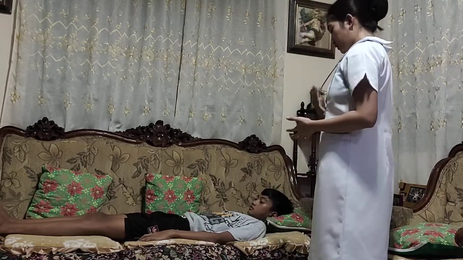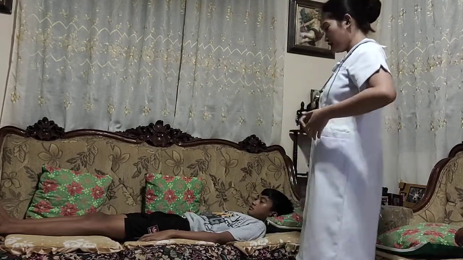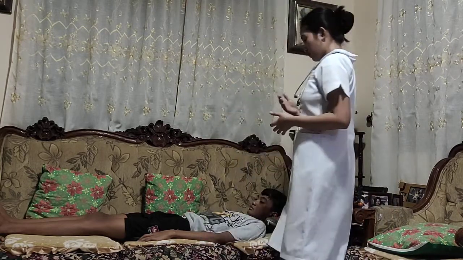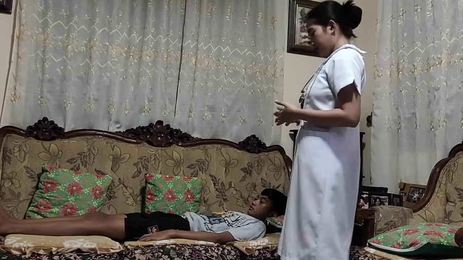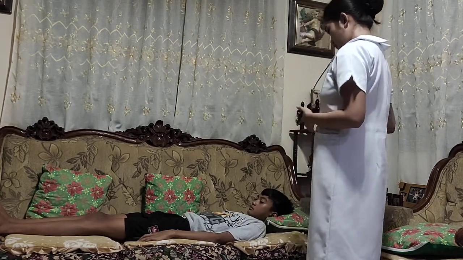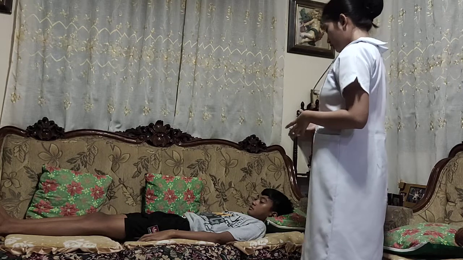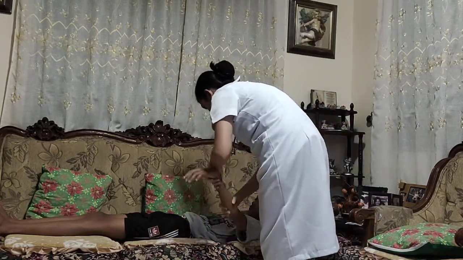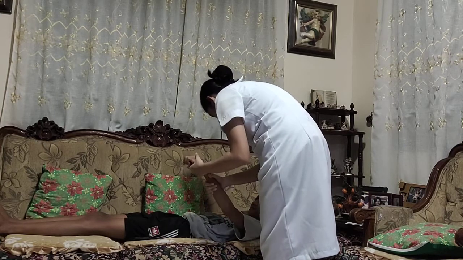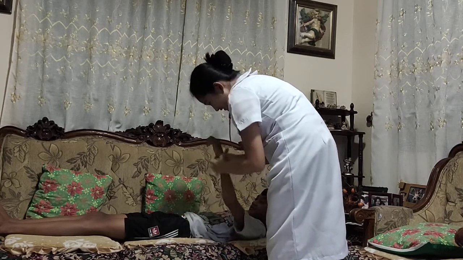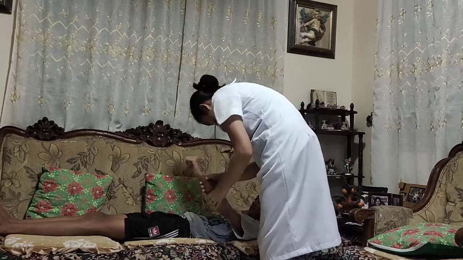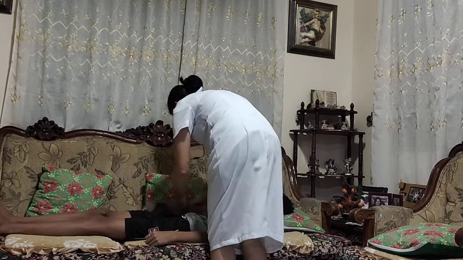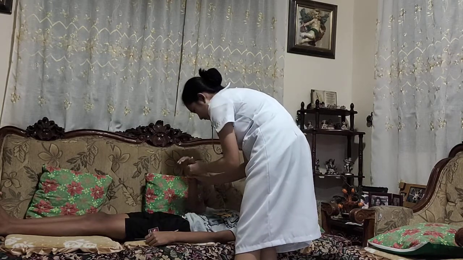Next, we will palpate the muscles when the client is active or passive for flaccidity, smoothness, or coordination of movement. As we palpate the muscles when the client is active, can you move your hand? There is a smooth, coordinated muscle movement.